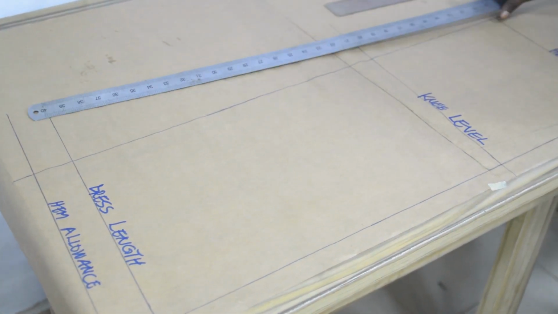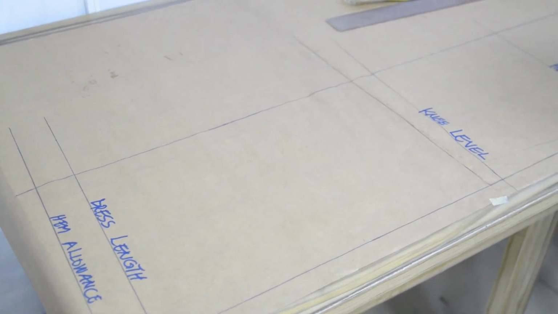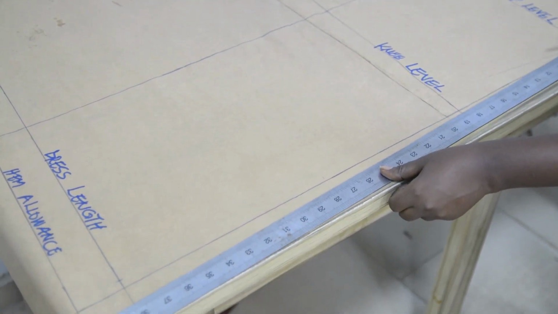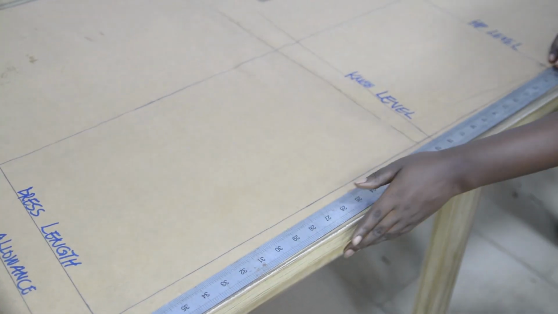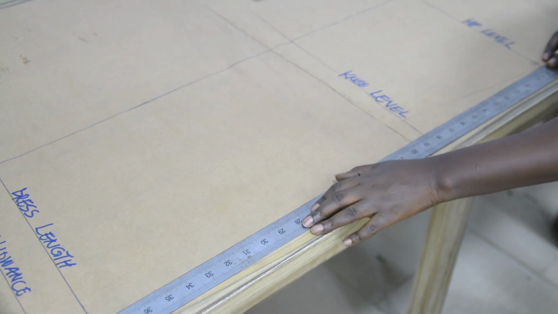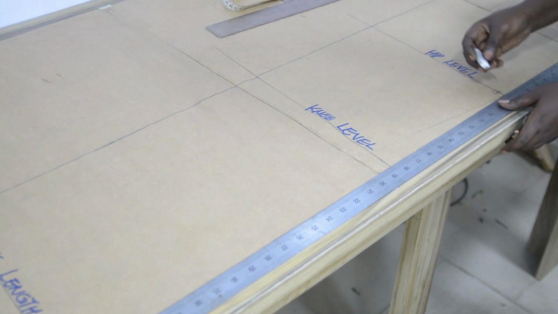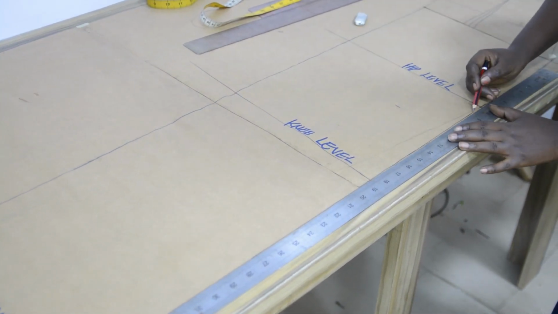But when you are doing this, let me give you a clue in order not to have an issue around the hip area. So when you are connecting on a straight line, make sure your straight line does not get to the hip level. So you will have to stop about 1/4 of an inch below the hip level. So let's assume I'm stopping here. So I'll clean up this part.